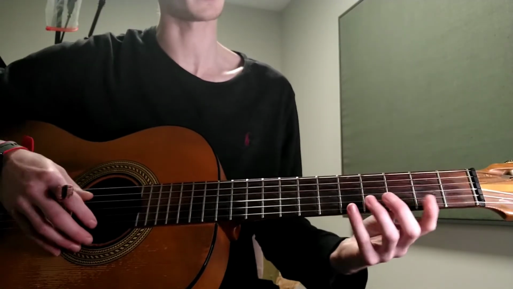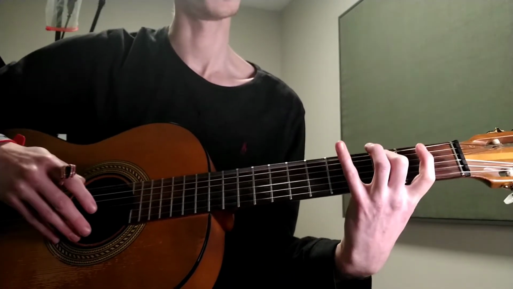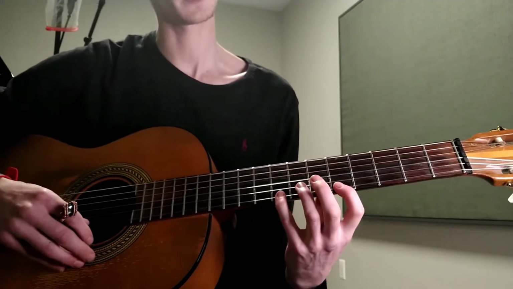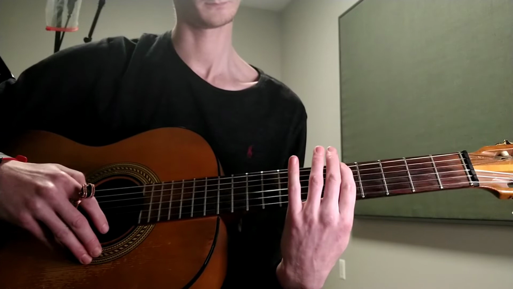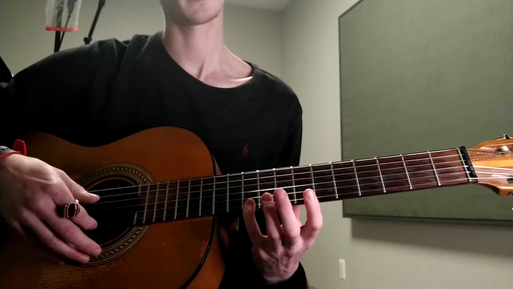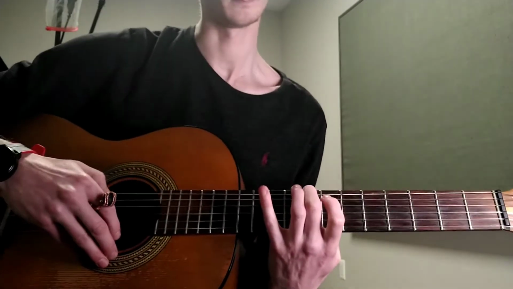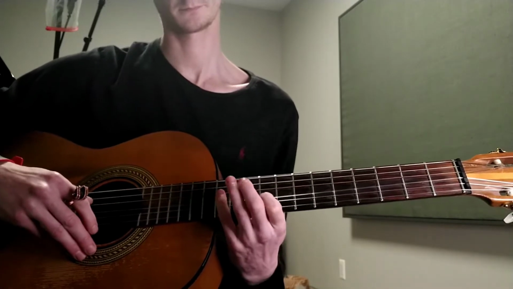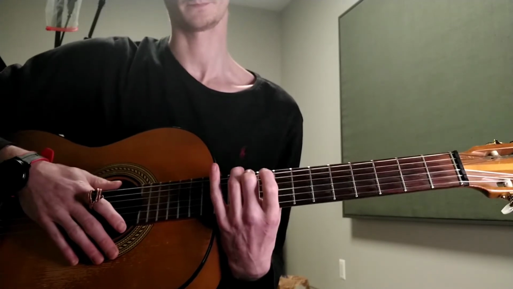So practicing the 5th pattern backwards. Practicing the first pattern backwards. Practicing the second pattern backwards. The third. The fourth.